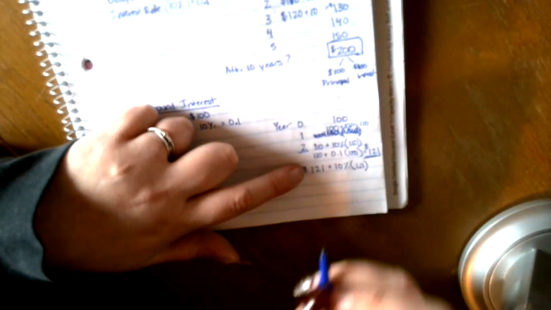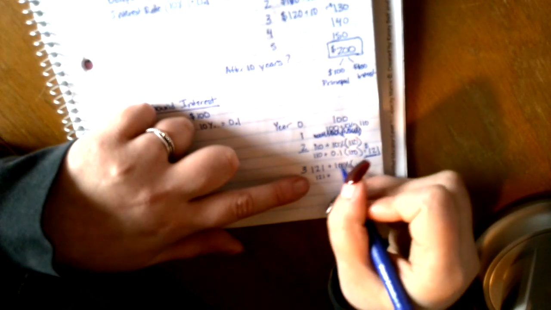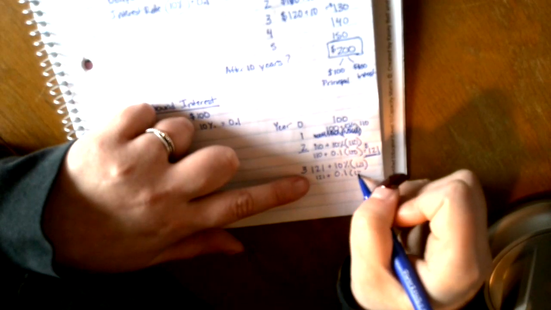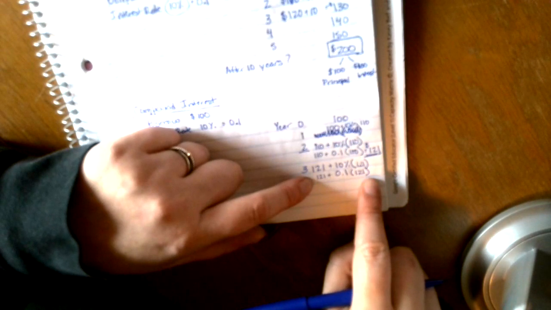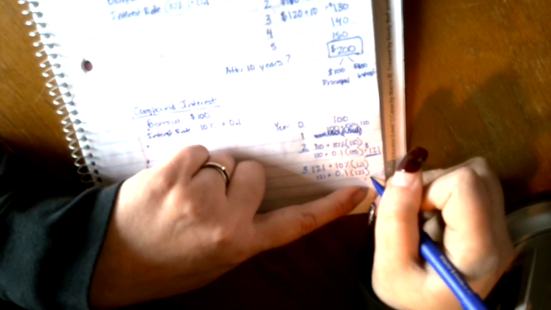Another way we could write this is when we type it in our calculator, converting to our decimal. Now when I multiply and figure this out, it would equal 133 point something.